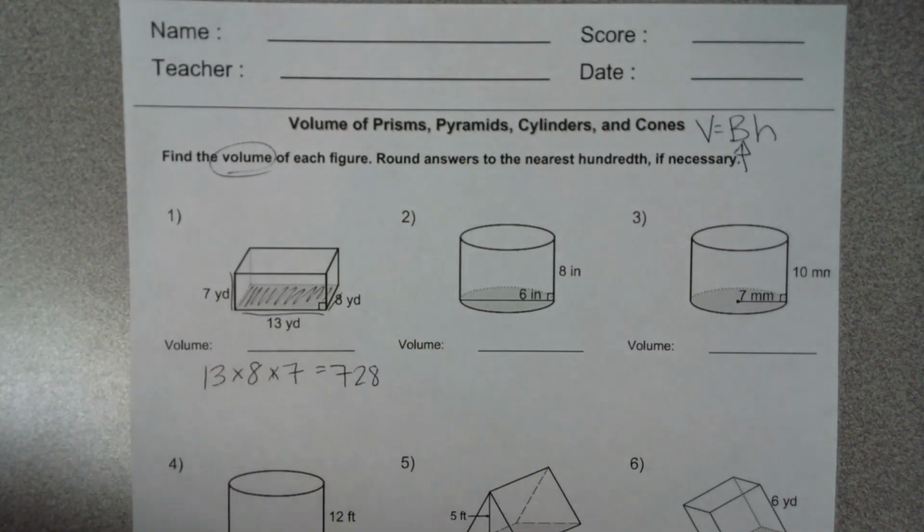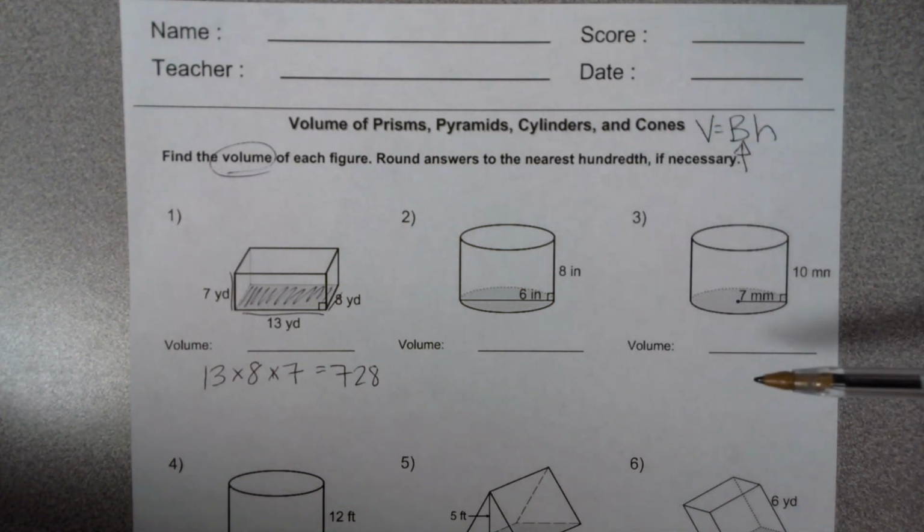Hi, students. Sorry I'm not at class today, but what you're going to be working on is this worksheet. We're going to do the front together, and then you by yourself are going to do the back.